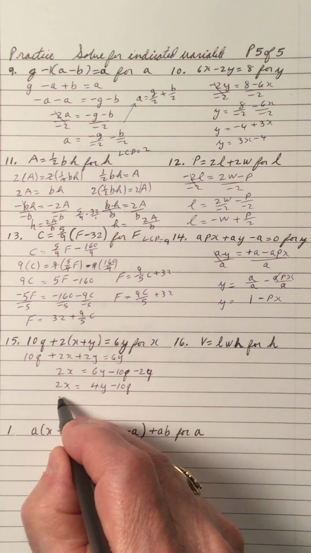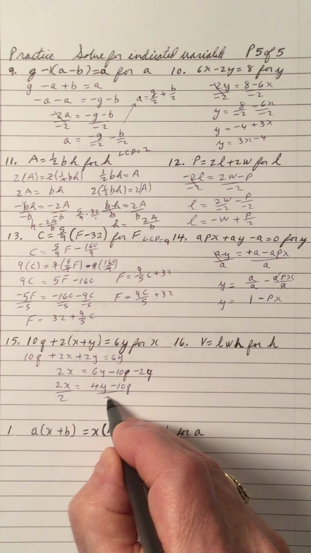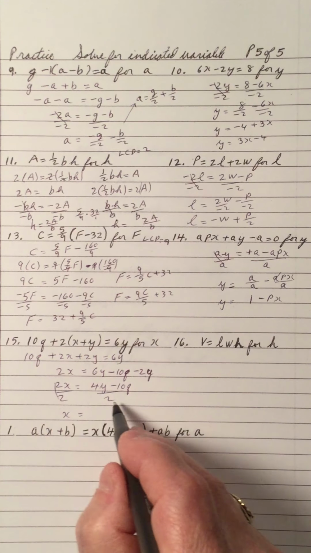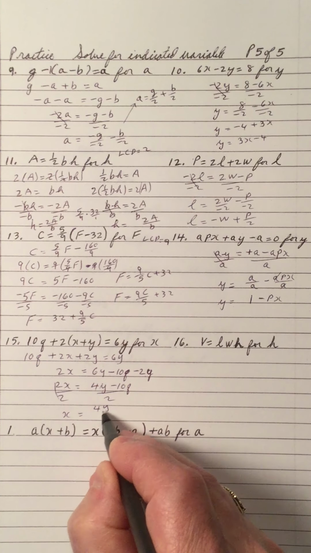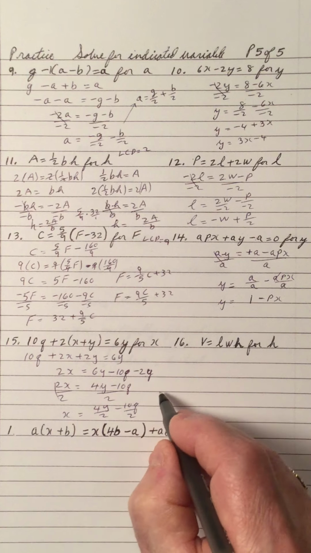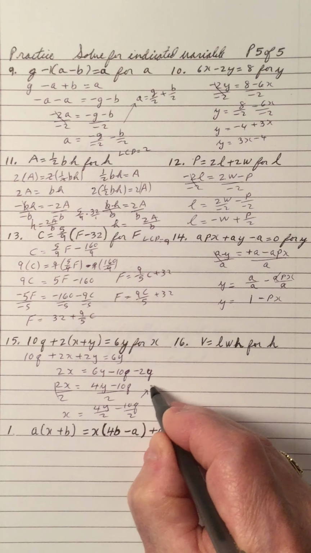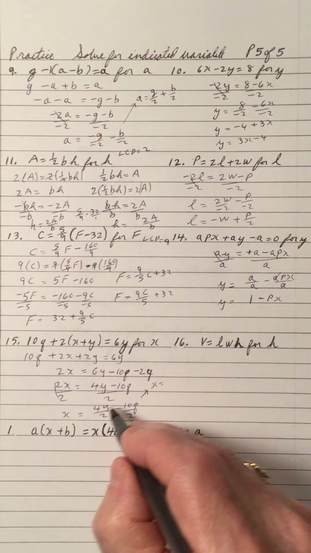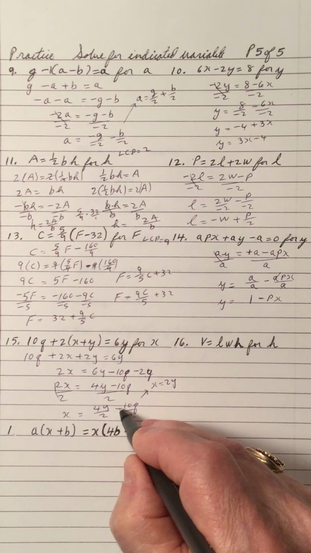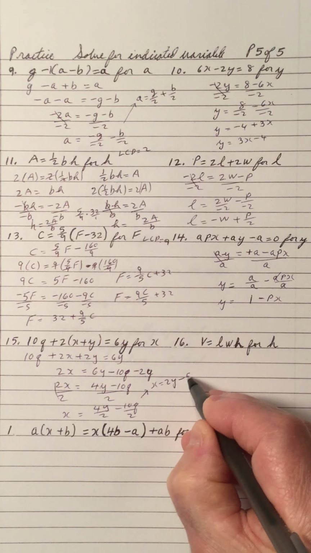Each side is simplified, so now I divide by 2. I get X, the 2's cancel out. So 4Y divided by 2, negative 10Q divided by 2. So that means that X is equal to 4 divided by 2 is 2, 2Y. And negative 10 divided by 2 is negative 5Q.